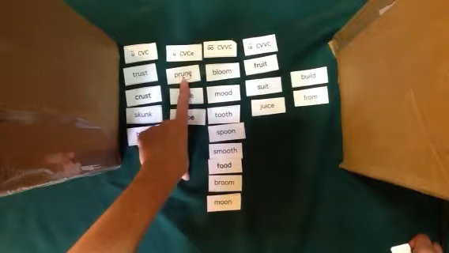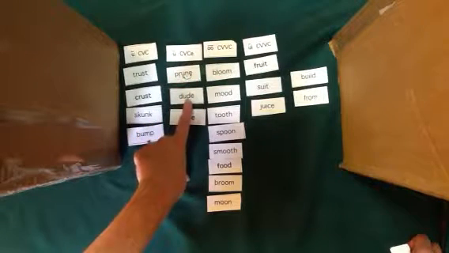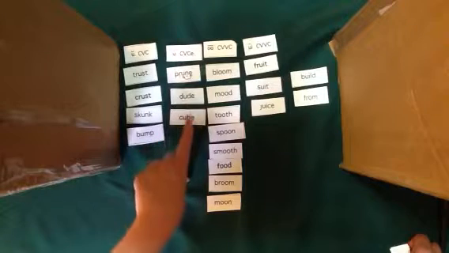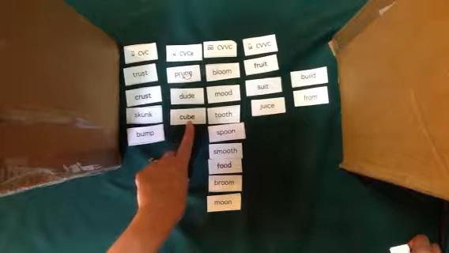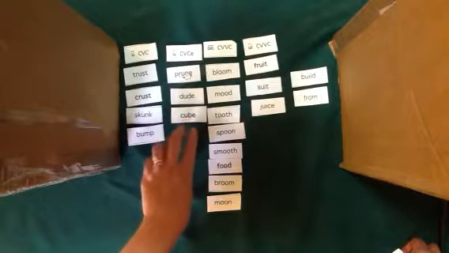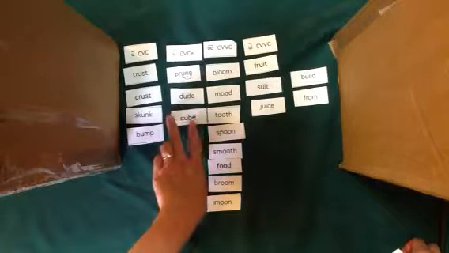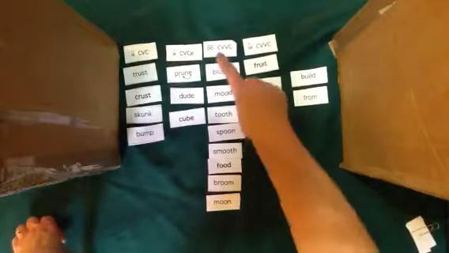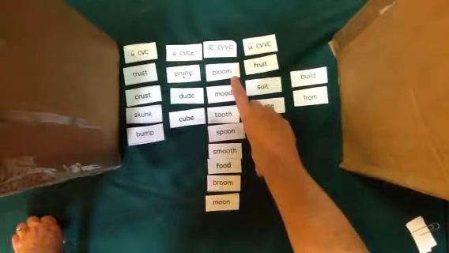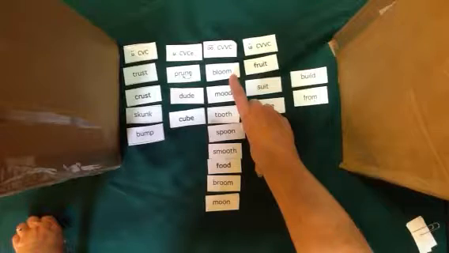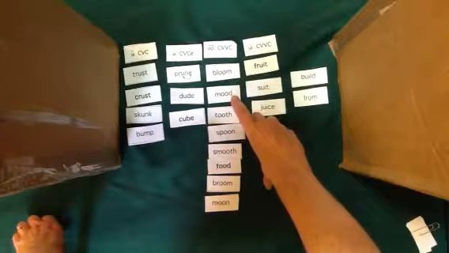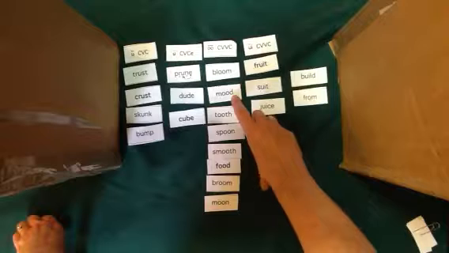Then we have prune, which is a dried piece of fruit. Dude, that would be a slang word. You can use it, especially in conversations. Hey dude, what's up? Then we have cube. A cube is a 6-sided shape, and it's shaped like a box. Then we have bloom, which is what flowers do when they are opening up. Mood, that's your behavior, the way you feel. If you're in a bad mood, it means you're not very happy. If you're in a good mood, you're happy.